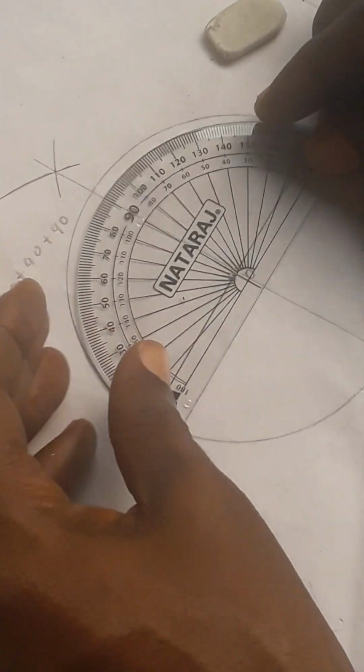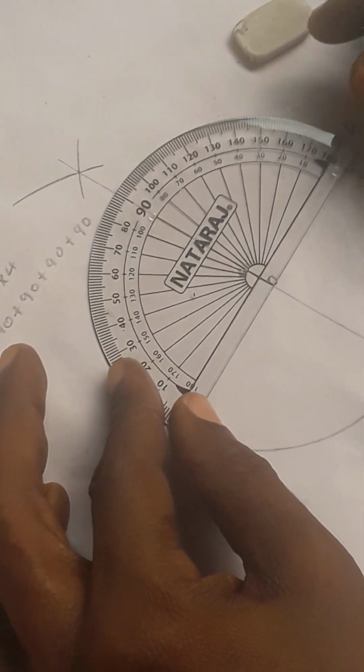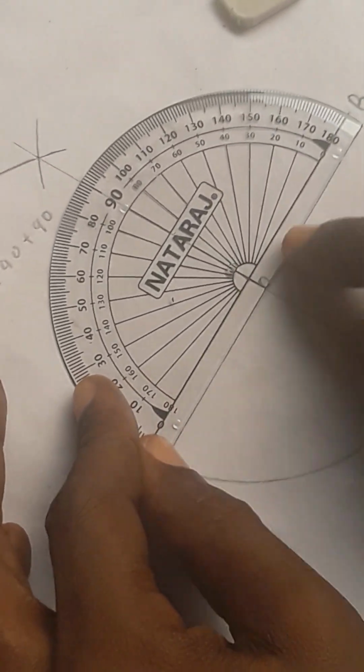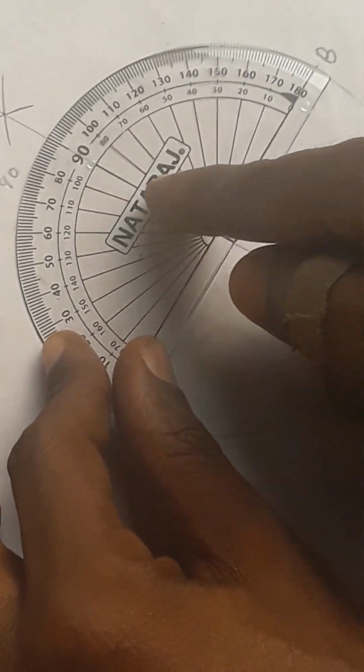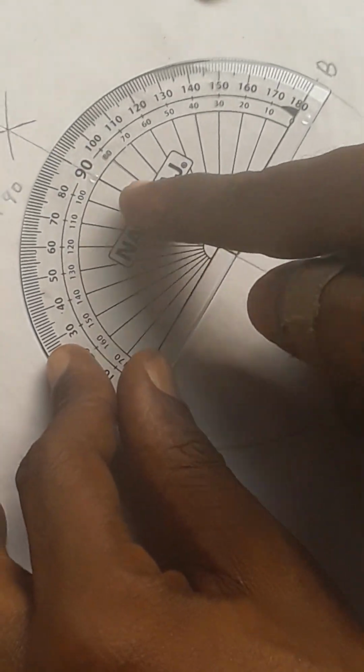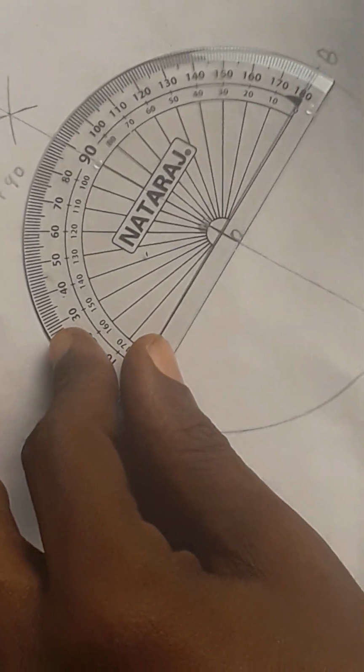So by doing that, you now place it. As you can see, this exactly runs along this line. You see the straight line is passing exactly through 90 degrees, telling us it's what? Exactly what? Perpendicular. That makes 90 degrees.